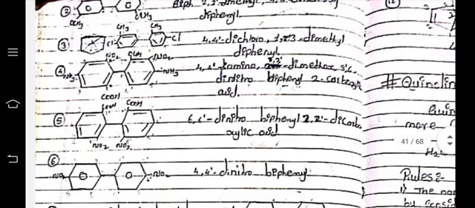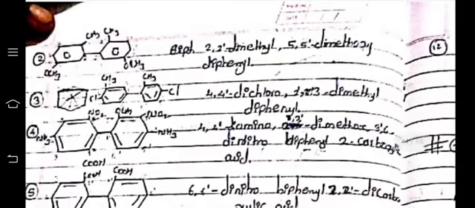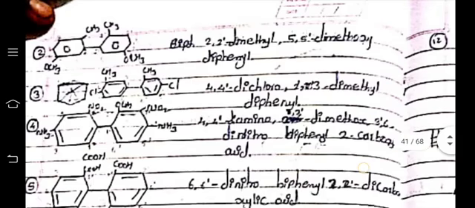Next one also has two substituents. One is the methyl group substituent and another is the chlorine group substituent. So these two substituents are there. So we can write it as 4, 4 dash dichloro, 4, 4 dash dichloro, 1, 3 dimethyl diphenyl.